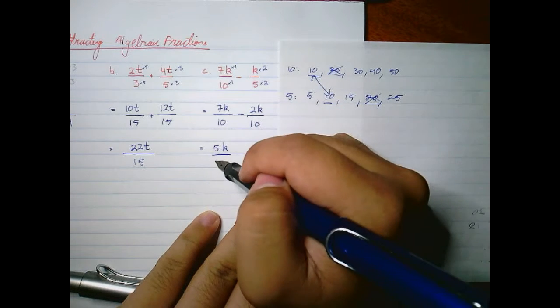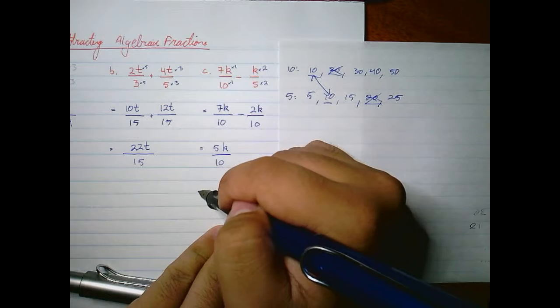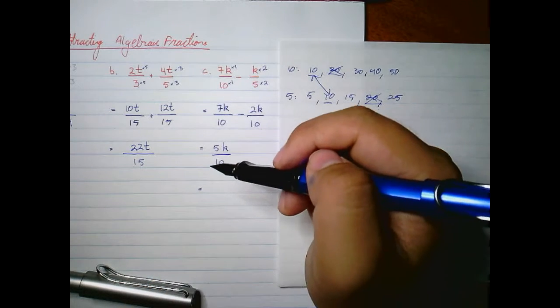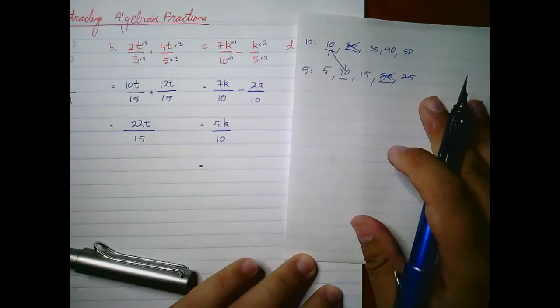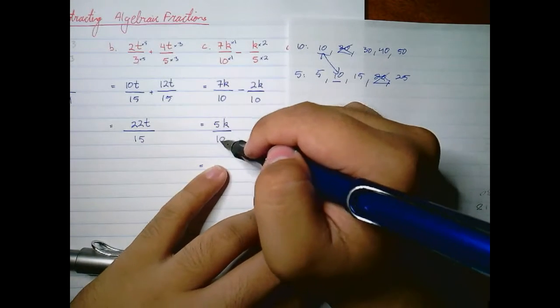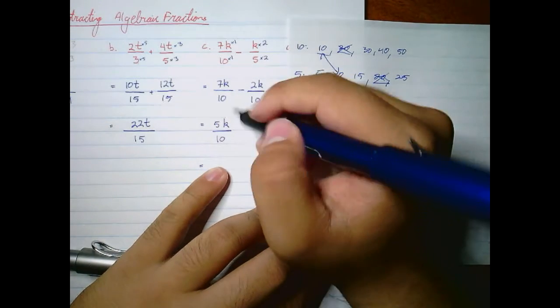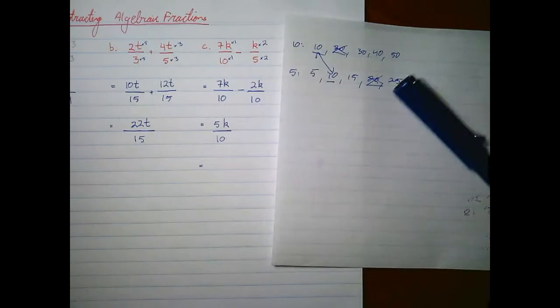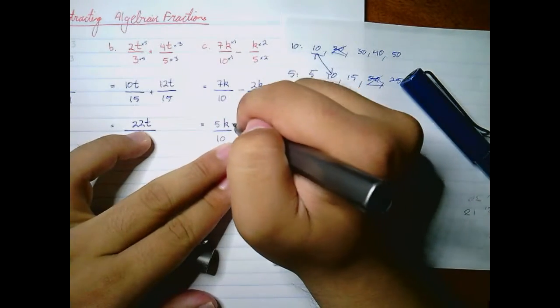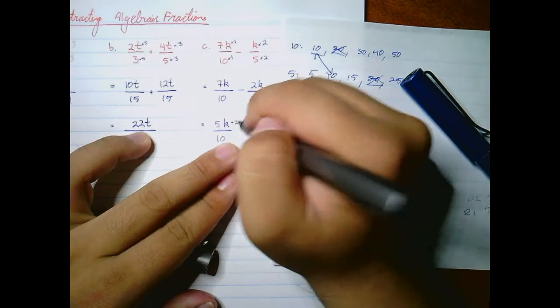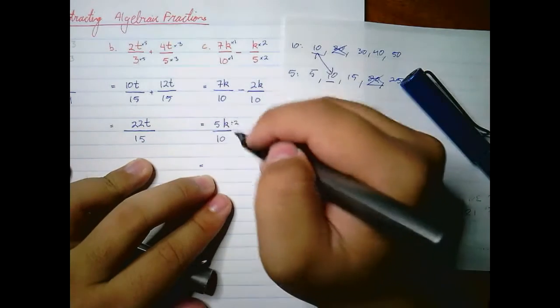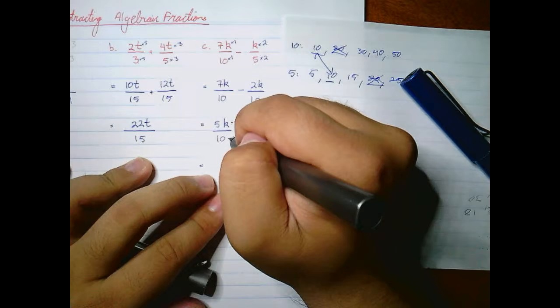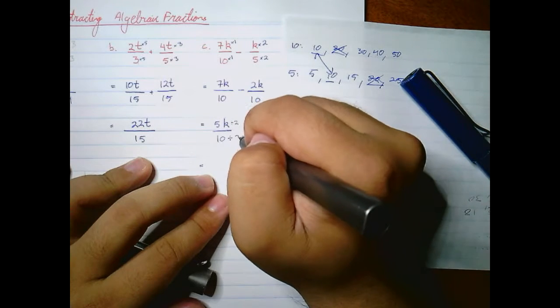10 and 10, well, that stays the same. And this one just has an extra step. We can simplify both of them, actually. Look, 5 and 10, both of them can be divided by 2.